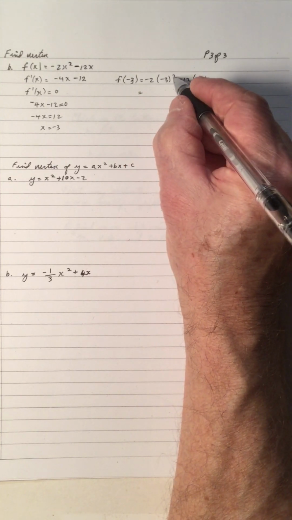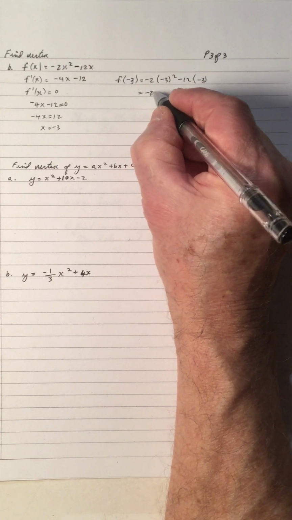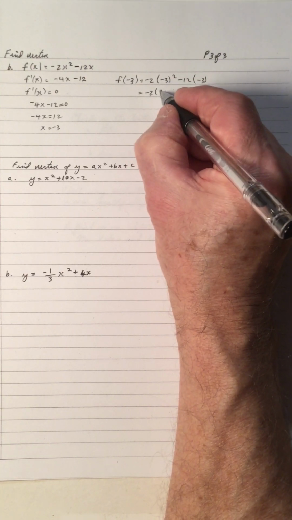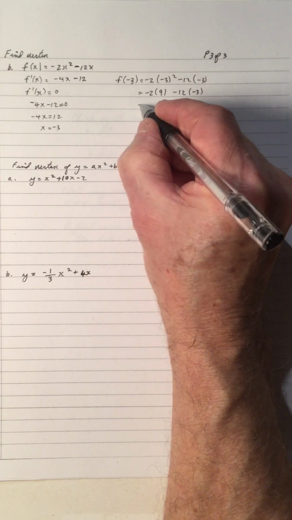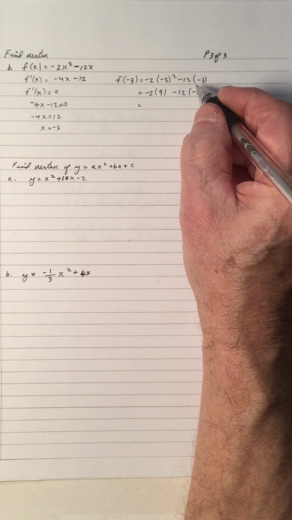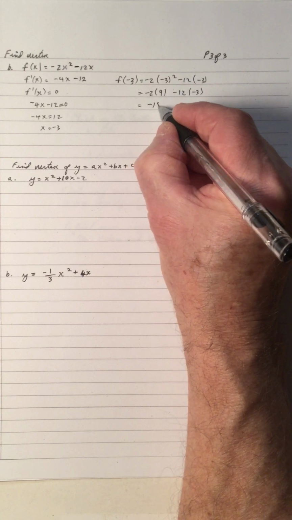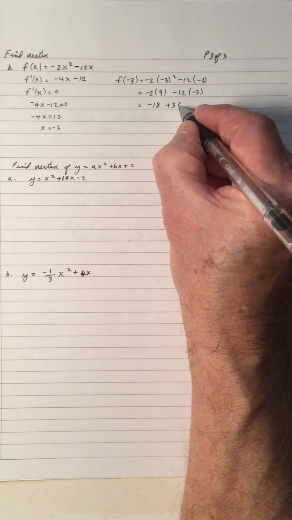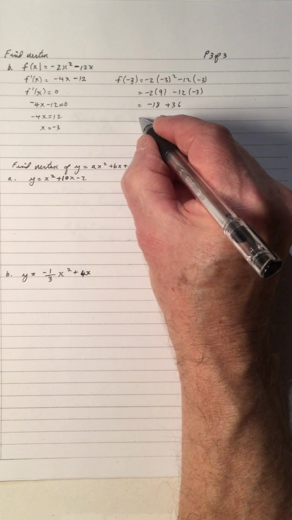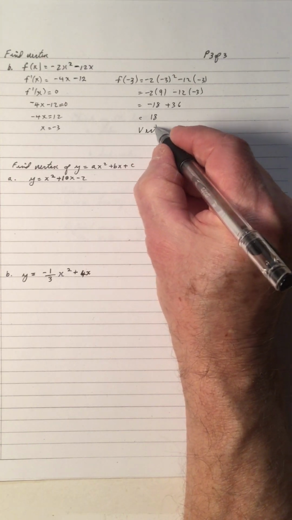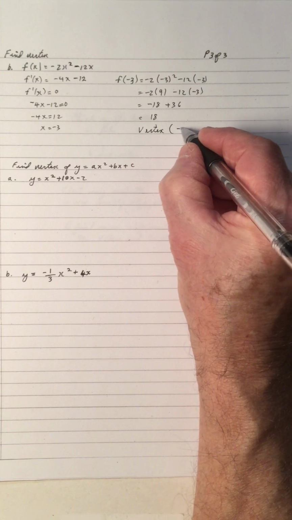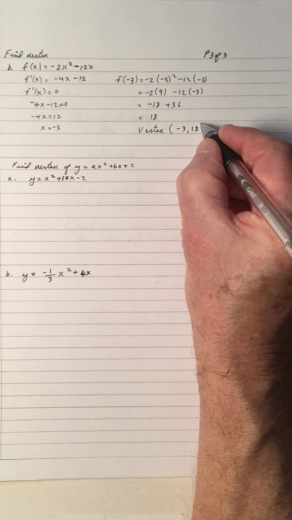Negative 2 times negative 3 squared minus 12 times negative 3. We'll square first, we do the power, so negative 3 squared is 9, times negative 2, minus 12 times negative 3. Now we'll do the multiplication, because we're using PEMDAS. We get negative 18 plus 36, and that gives us 18. So the vertex is x is negative 3, y is 18.